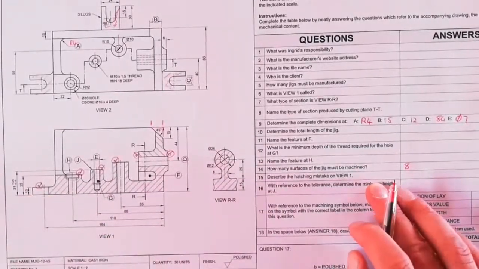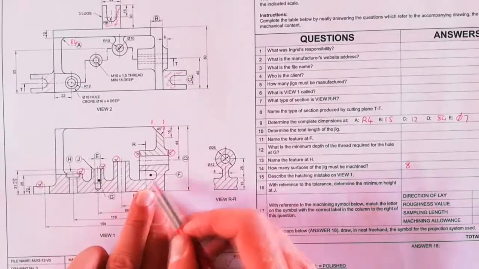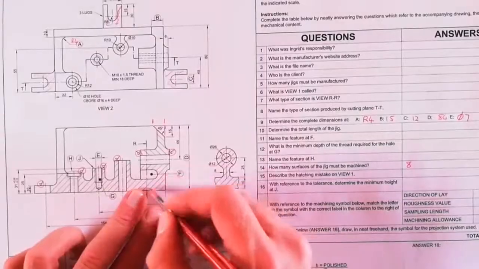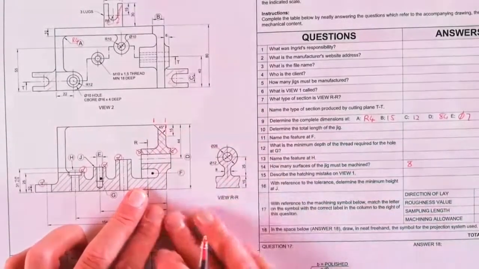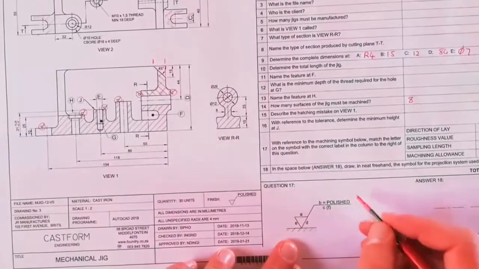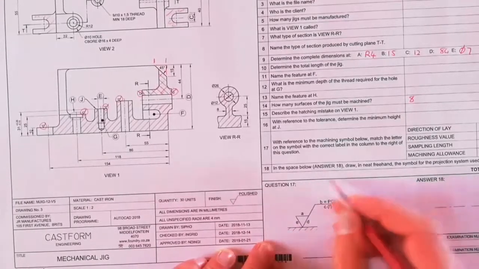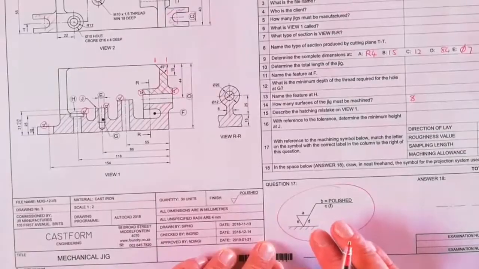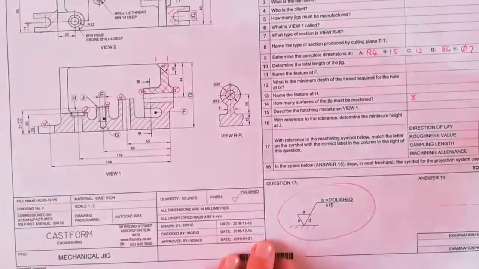Okay. Hatching mistake done in view 1. Hatching here is in the opposite direction. Remember, it's a casting, so hatching needs to be in the same direction here. Okay, just make sure you take time to read through that. They're going to add a question on machining and welding, so make sure you learn those symbols, and it's in your workbooks. Make sure about that.